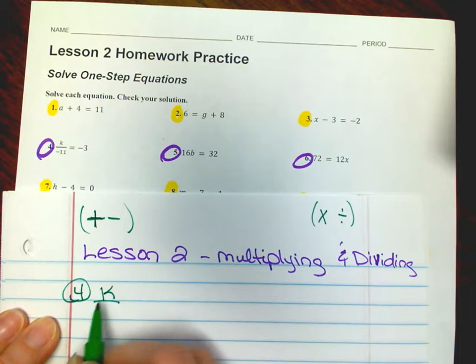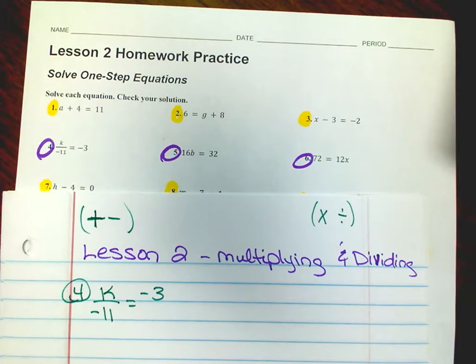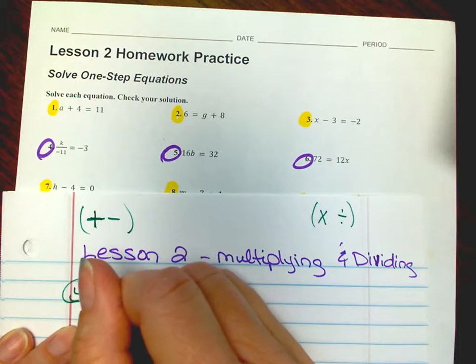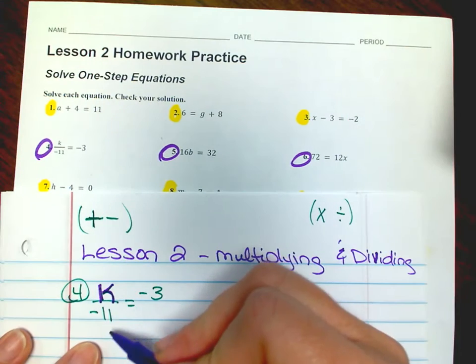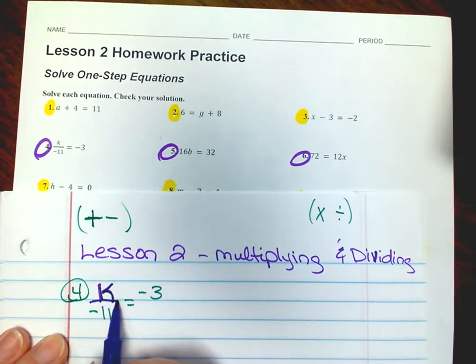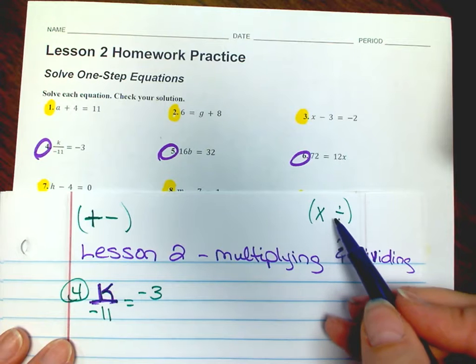You have k over negative 11 equals negative 3. And remember, you must show all of your work. So you find your variable, and this time it's k. And I ask, what is the number doing to k? Well, it's dividing. And I mentioned that we have to do the opposite to cancel it out.